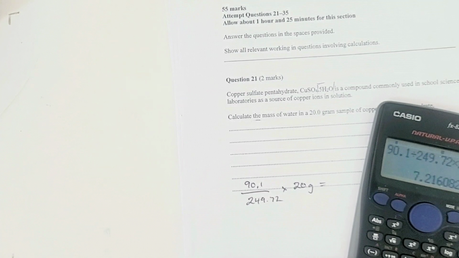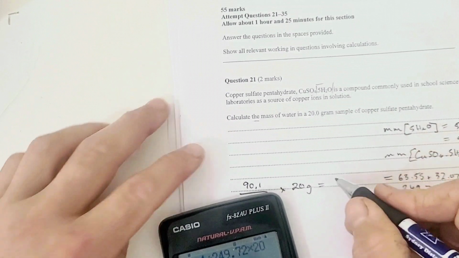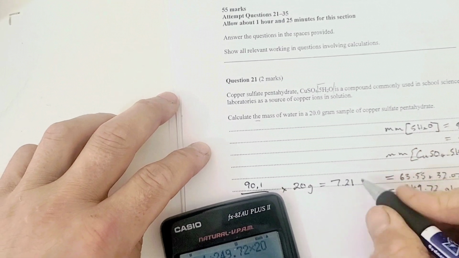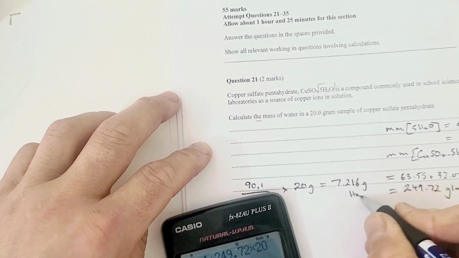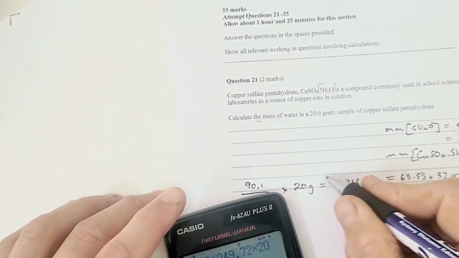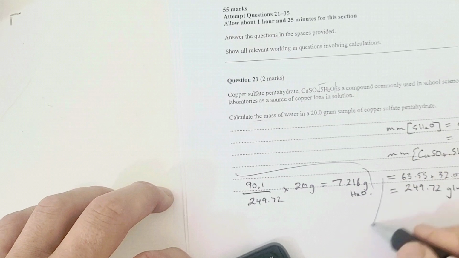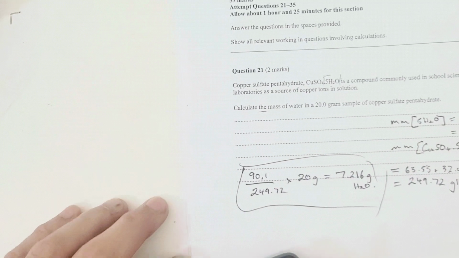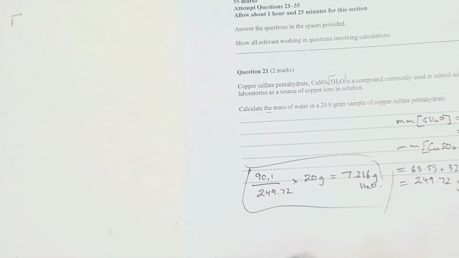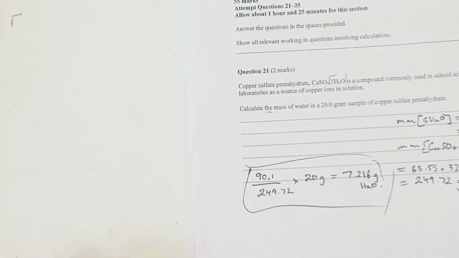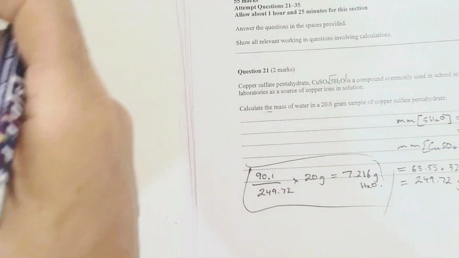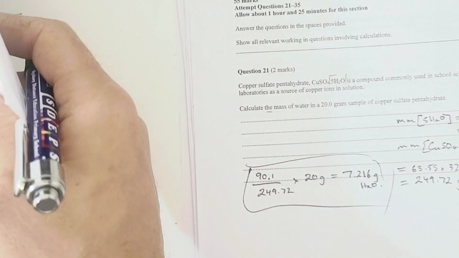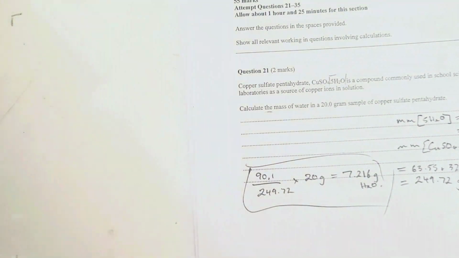That is 7.216 grams of H2O. All right, what's the next one?